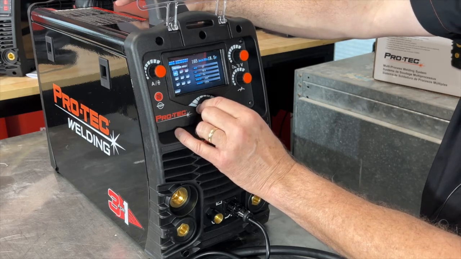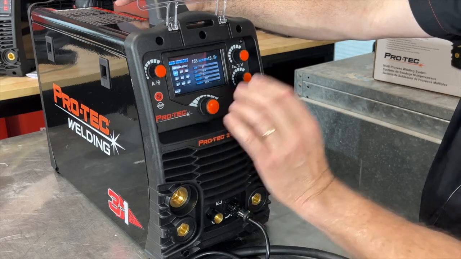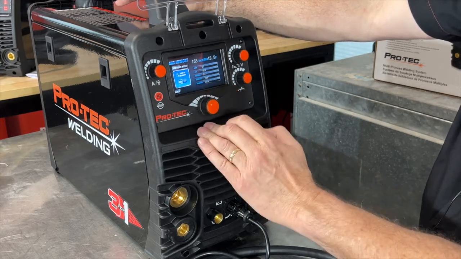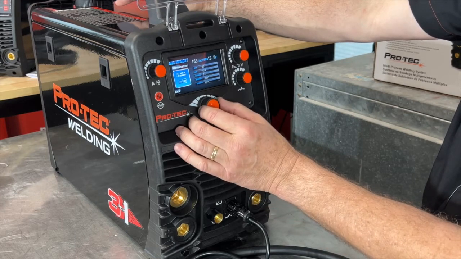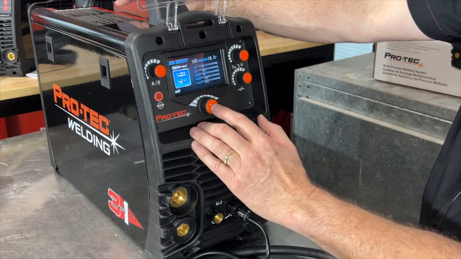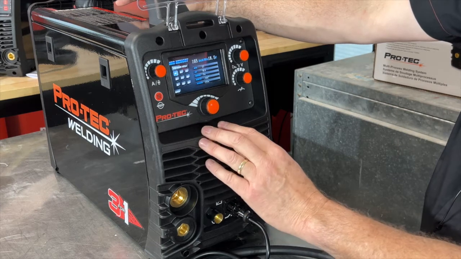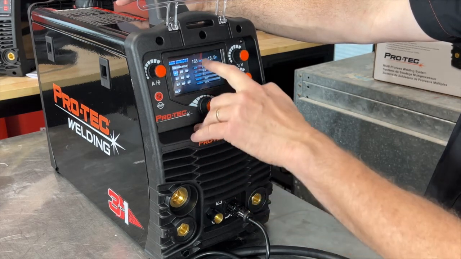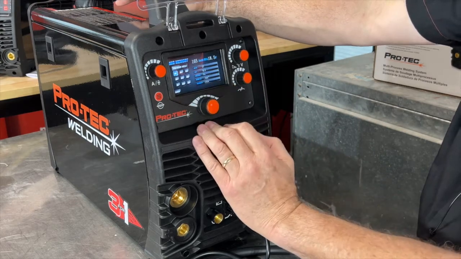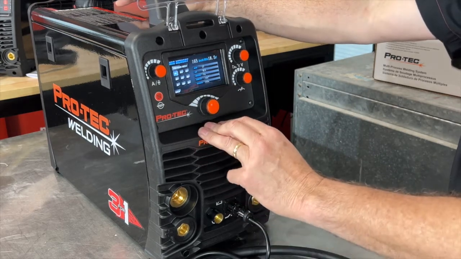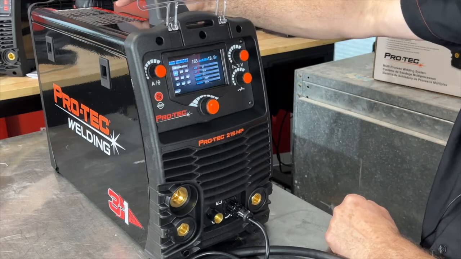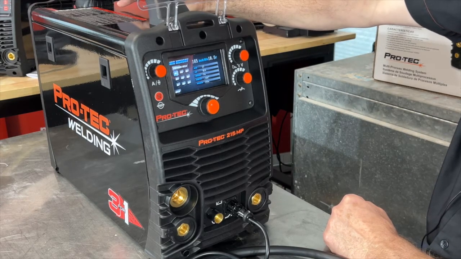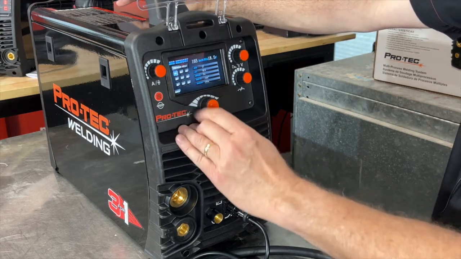But if we just turn that down to position M1, which is memory 1, push the button and it'll say save to memory, yes or no. If we want yes, we just hit yes. And what that's now done is it's saved those parameters and that detail to that memory 1 location. And that's there permanently until we want to go and override it with something else that we might like better. So you've got 9 different locations.